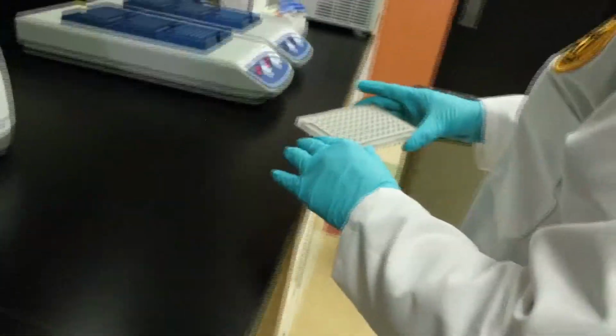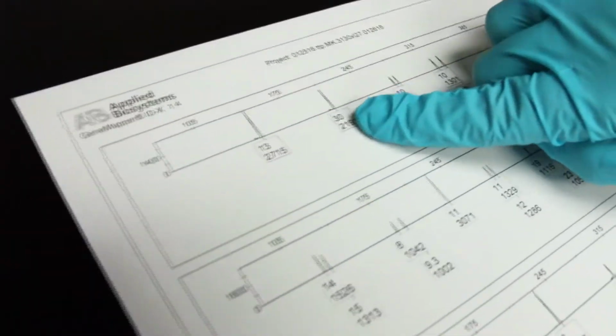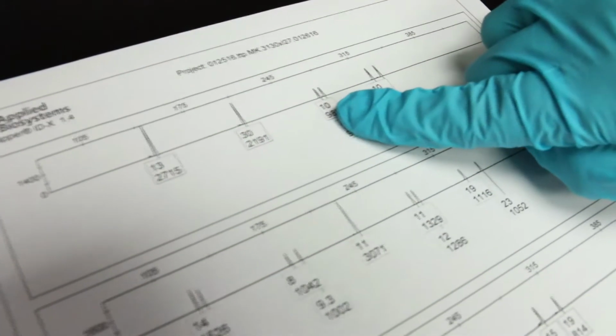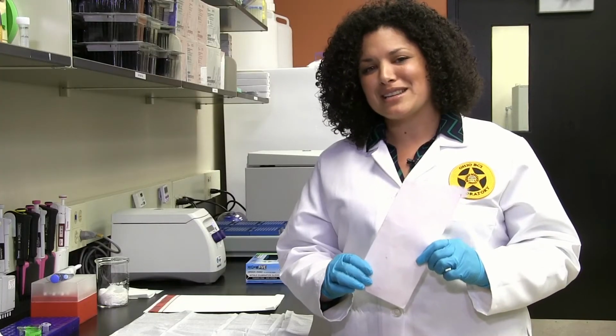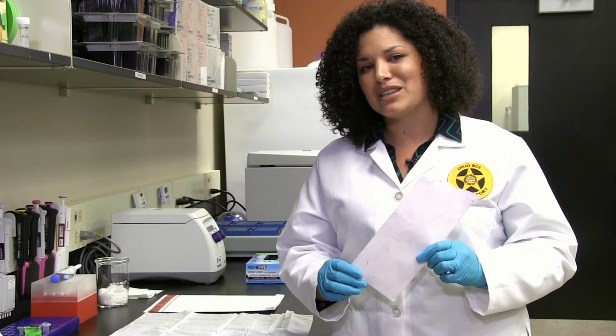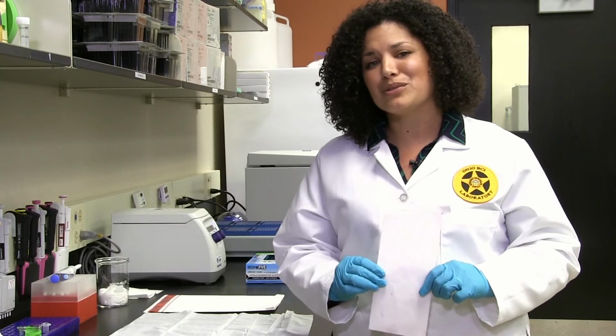Each person's DNA is unique with the exception of identical twins. This is what DNA looks like on paper. Different peaks here represent different areas of DNA. Together, it's all called a DNA profile. We did get DNA off the envelope. Now we need to see who it belongs to. I'm going to reach out to the BCI agents and have them collect DNA from the suspects. Stay tuned for the results.